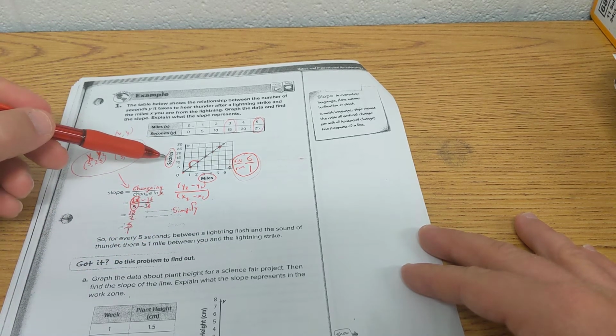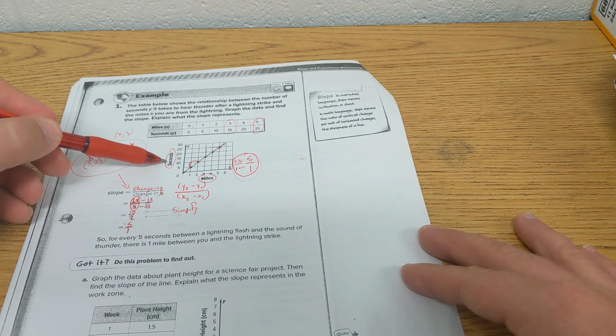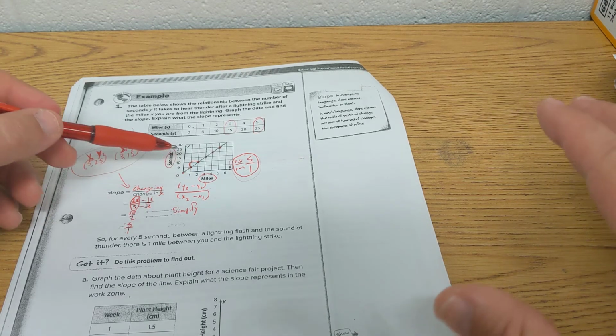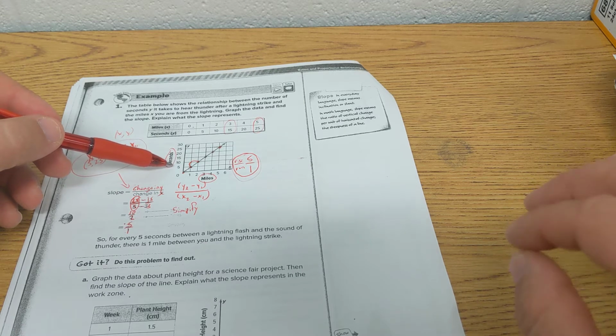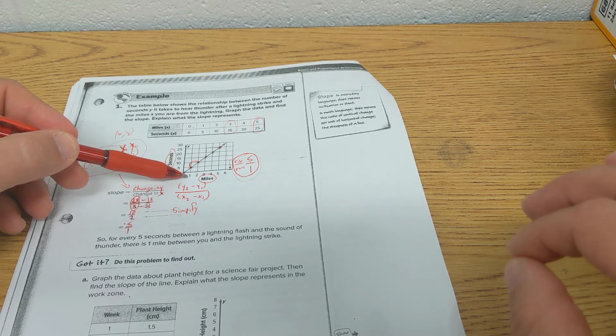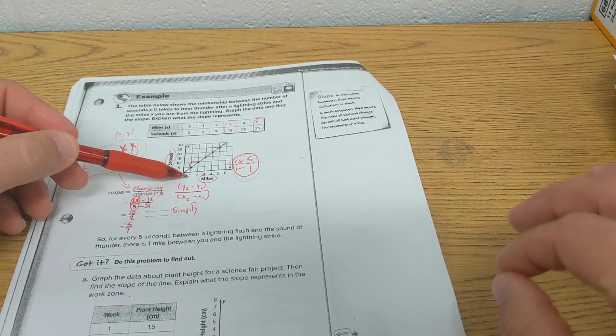So 5 seconds means that there is a mile between us. I see the lightning flash, I count 1, 2, 3, 4, 5. That means that lightning strike was a mile away.